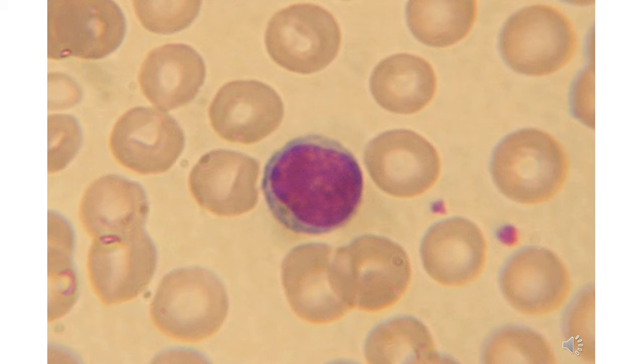So granulocytes can be basophils or eosinophils, and granulocytes can also be neutrophils. And neutrophils contain 3 or 4 lobes in their nucleus, so they're sometimes called polymorphonucleocytes. Poly means many, morph means shape, nuclear means the nucleus, and cytes means cells.